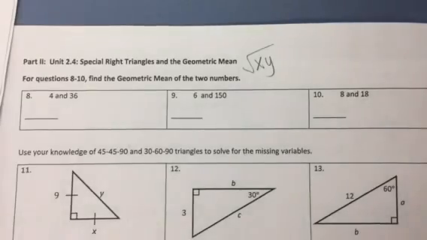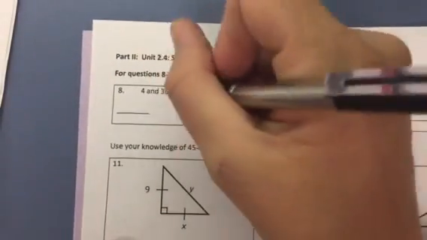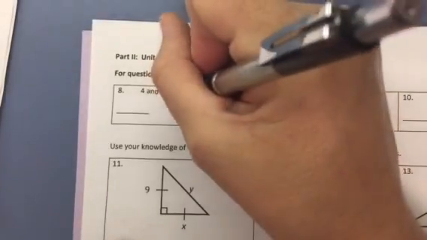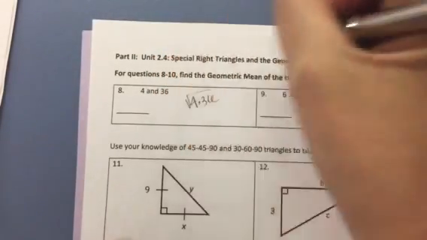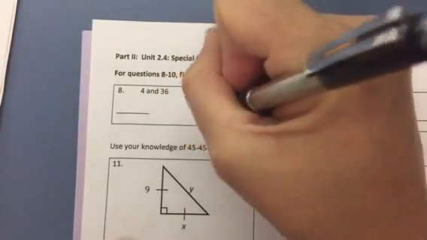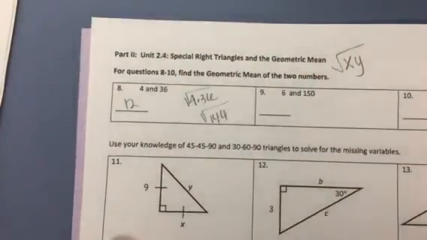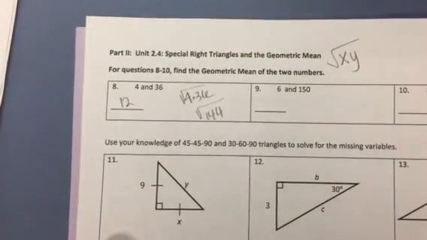So for number 8, we're going to do the geometric mean of 4 and 36. 4 times 36 is 144. The square root of 144 is 12. And you could get a negative there, but we're just going to accept the positive solution.